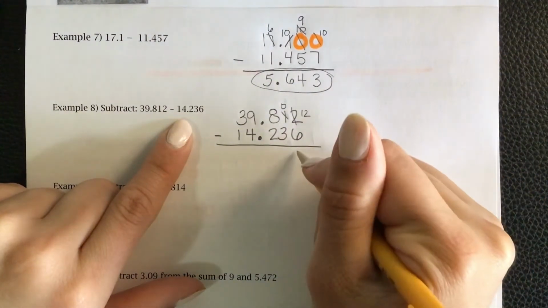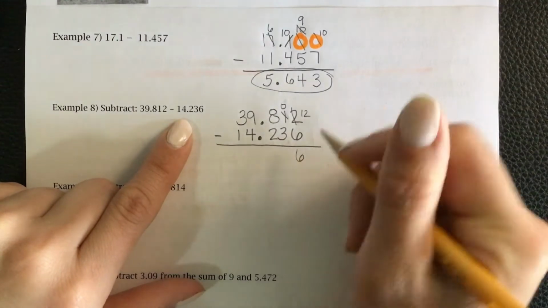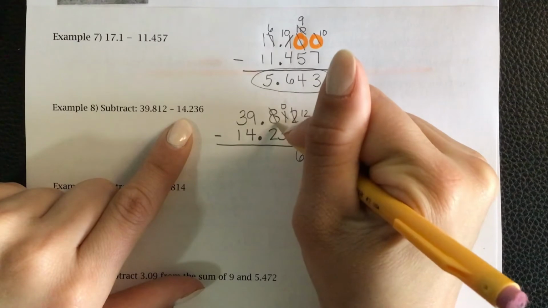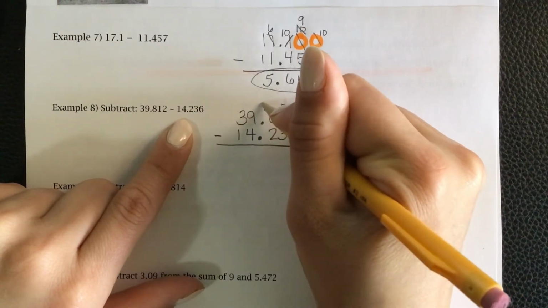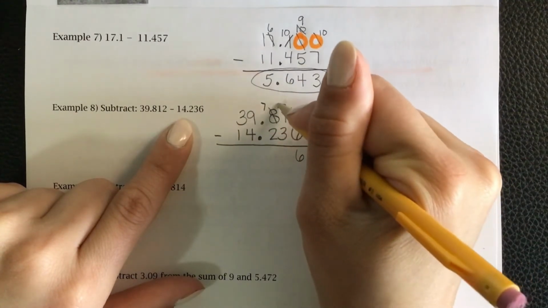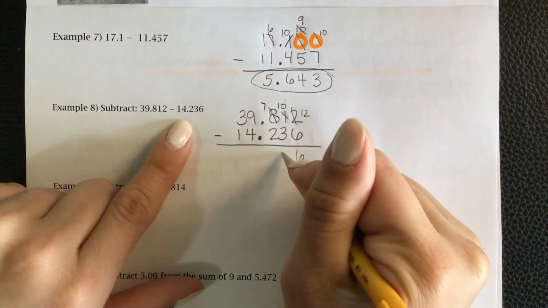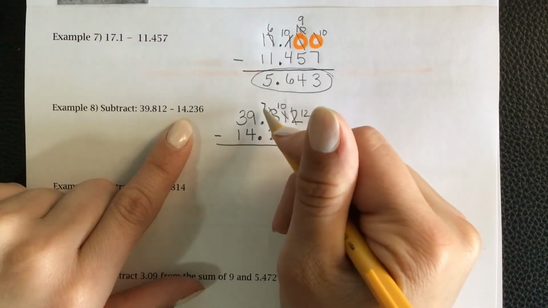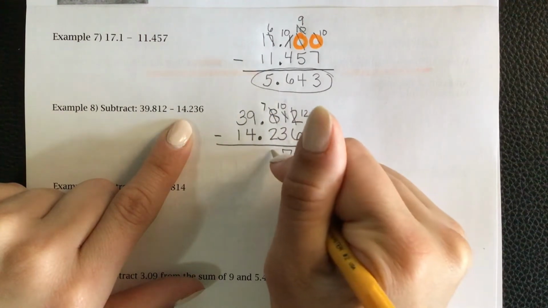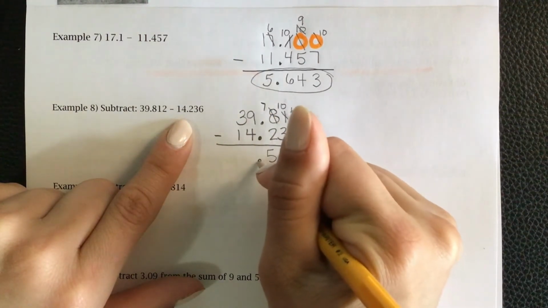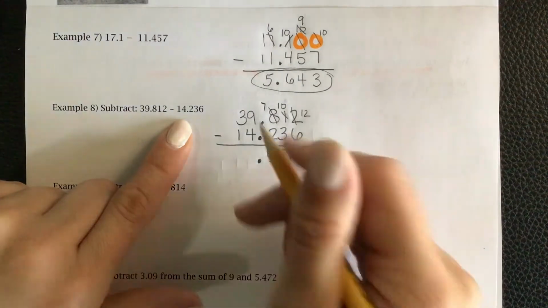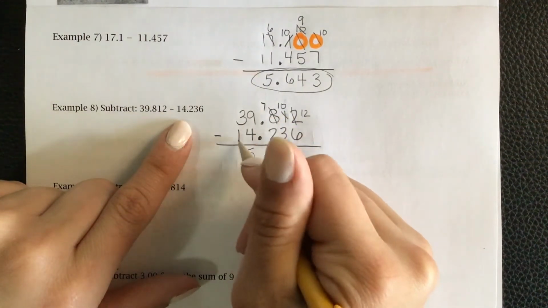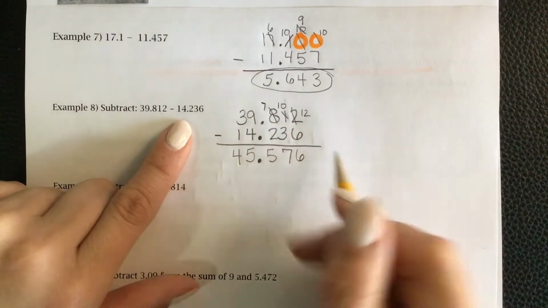12 take away 6 is 6. Now, because we cannot do 0 minus 3, we're going to borrow from the 8, take it and make it a 7, and add 10 to this, so we have 10 take away 3 to get 7. Now we do 7 take away 2 to get 5. Decimal point. 9 take away 4, which is 5, and 3 minus 1 is 4.